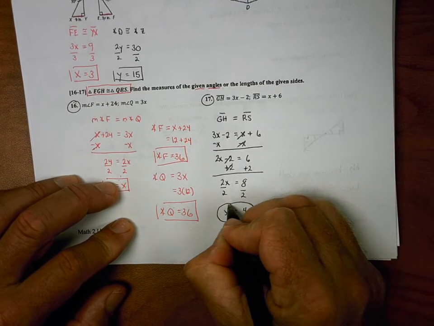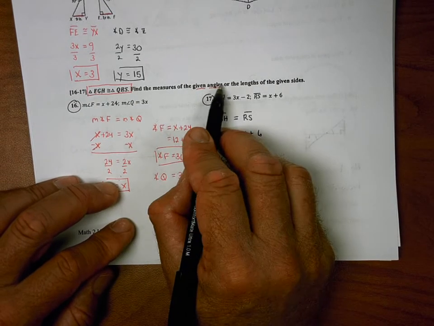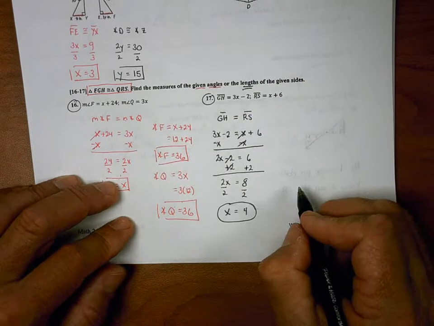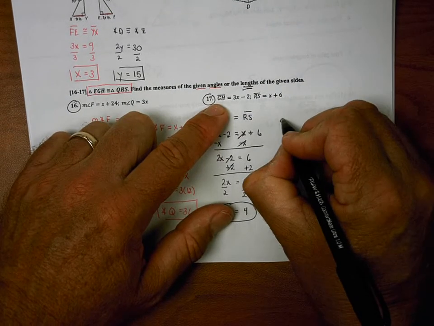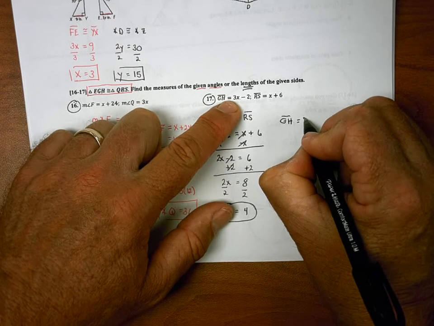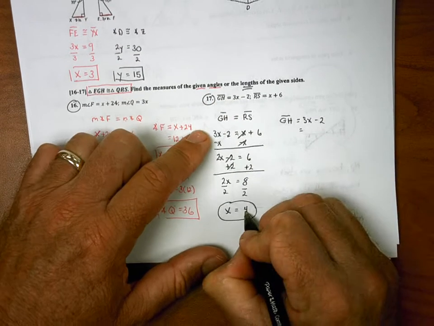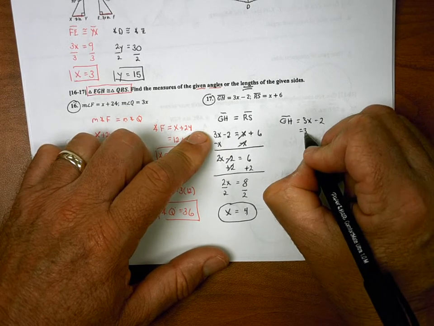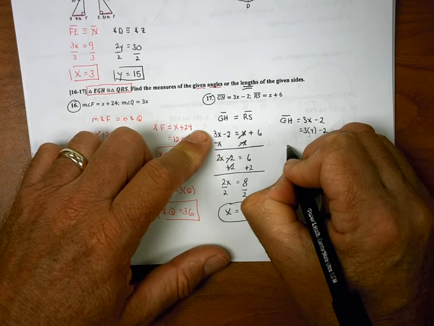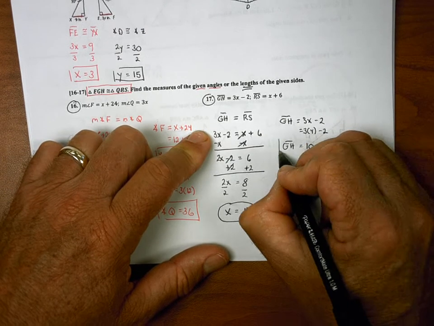Now, that's not the answer I'm looking for, because notice the instruction said find the measure of the given angles or lengths. In this case I want to find the lengths. So I have to find out how long is side GH. GH is represented by 3 times x minus 2, and I'm going to substitute 4 in the place of x. So 3 times 4 is 12, minus 2 is 10. So side GH is going to have a length of 10. That's one of the answers we were looking for.